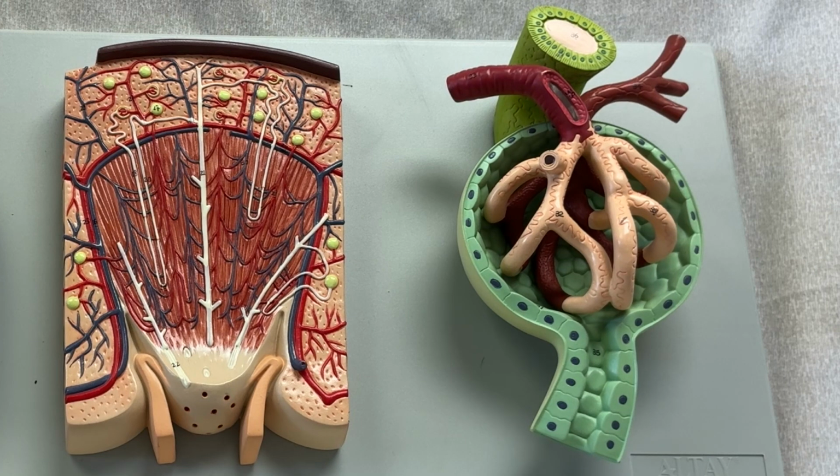What's going to happen is blood is going to move from the cortical radiate artery into the afferent arteriole, which blown up is right here. So blood moves through that afferent arteriole and then into this ball of capillaries, the glomerulus. And then blood is going to leave the glomerulus through this efferent arteriole.